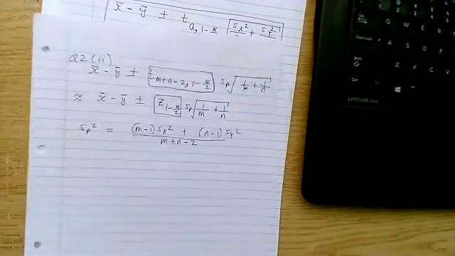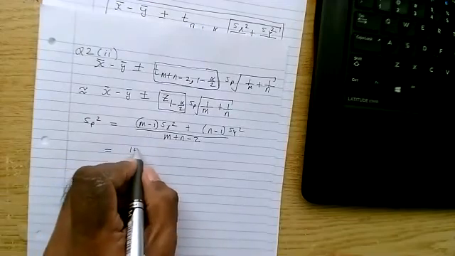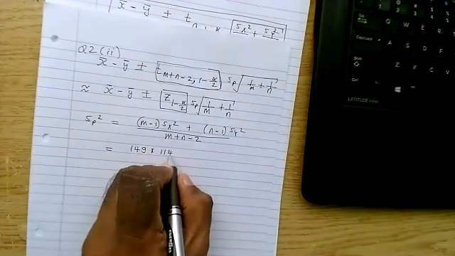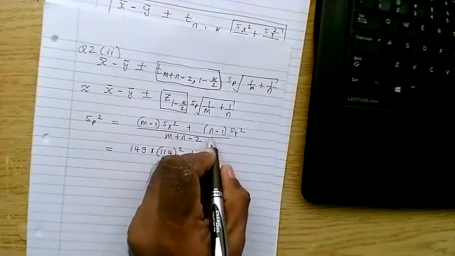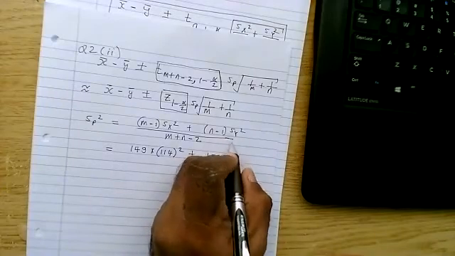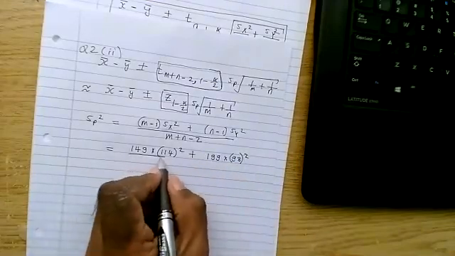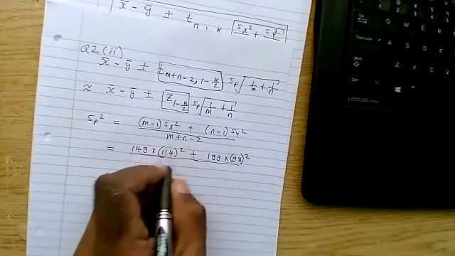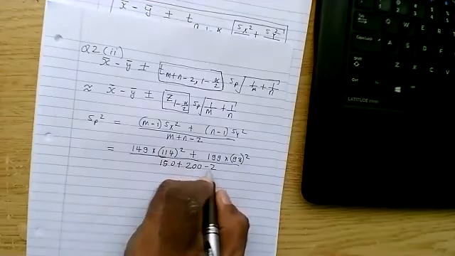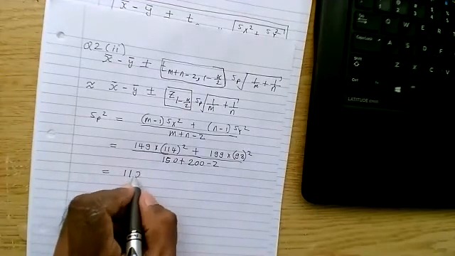Okay, this is the formula that we need to use. Now, if you use this formula, m minus 1 is 149 because m is 150, multiplied by this is going to be 114 squared. n minus 1 is 200 take away 1, which is 199, multiplied by this guy here, which is 98 squared, right? And if you divide this by m plus n minus 2, which is 150 plus 200 take away 2, right? Now, if you work this out, this is what you will get.